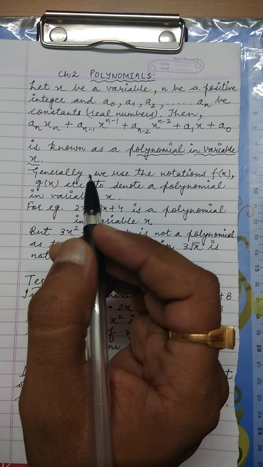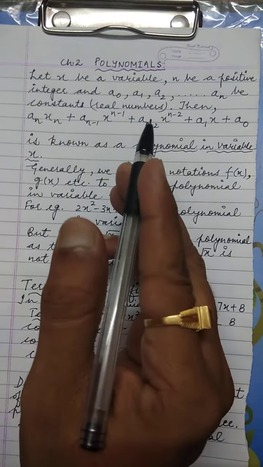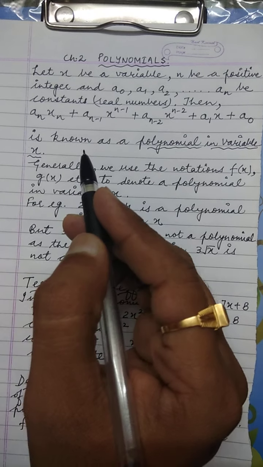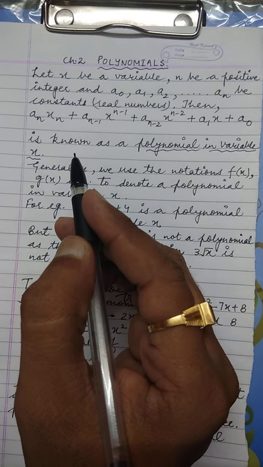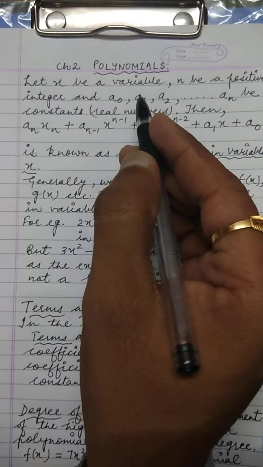Today we shall start with our chapter number 2, Polynomials. So first of all, I shall give you some definitions regarding polynomials.